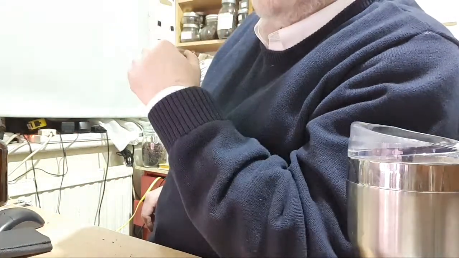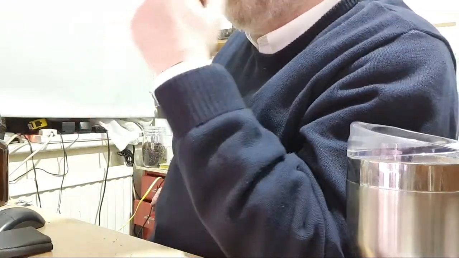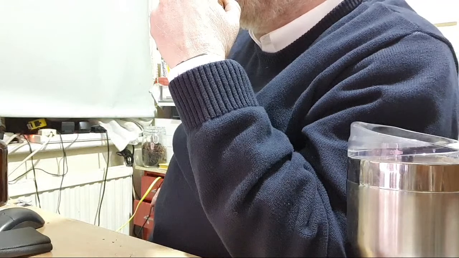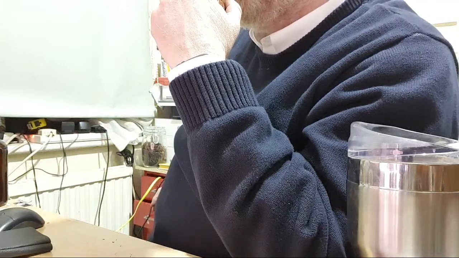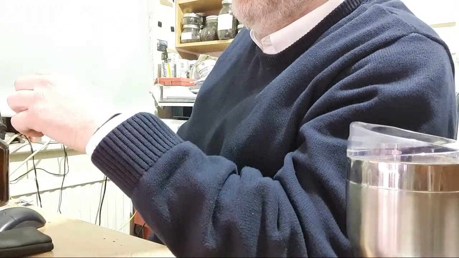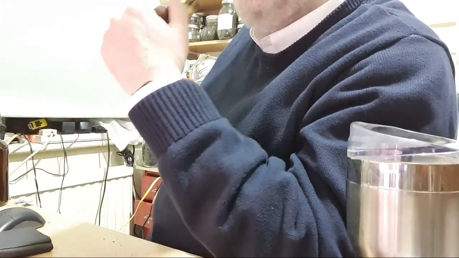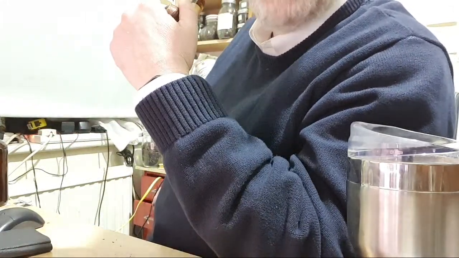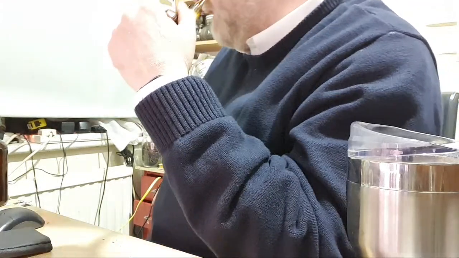What's on the agenda for this week? Making pipes. I'm up to date on all my shipping, as I said earlier on. All the pipes are shipped out except for the last pipe that I made, or the last couple of pipes.